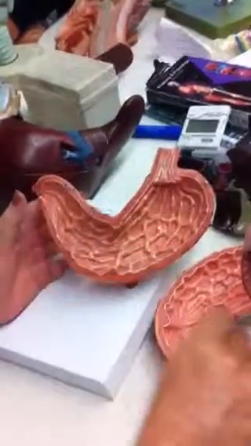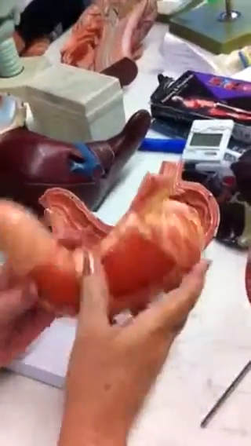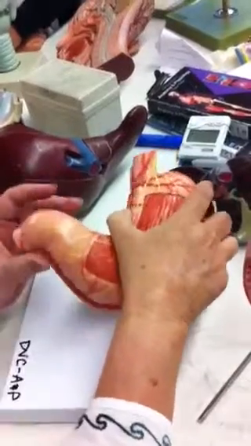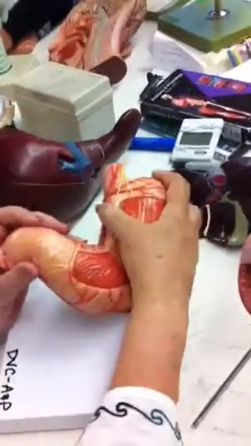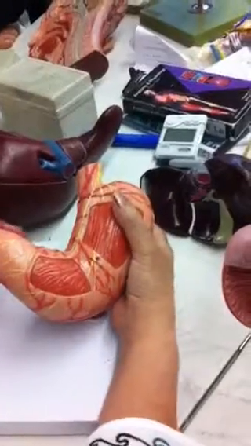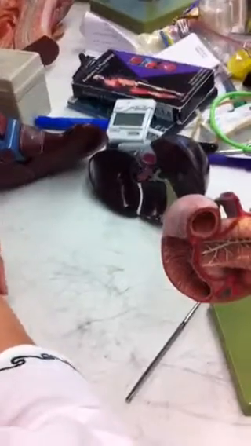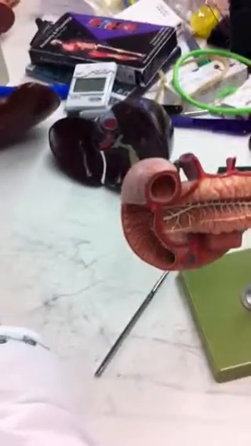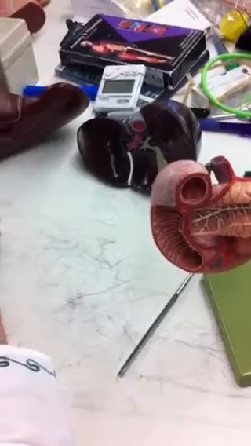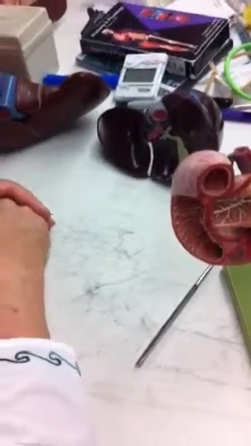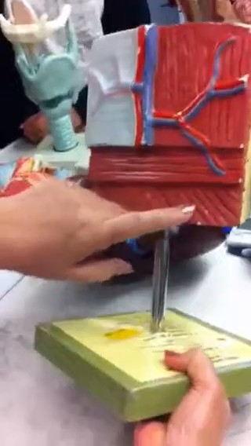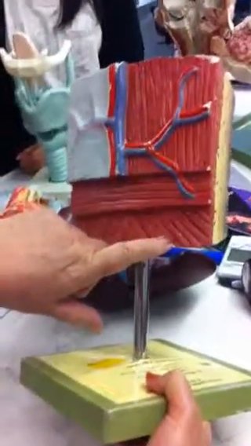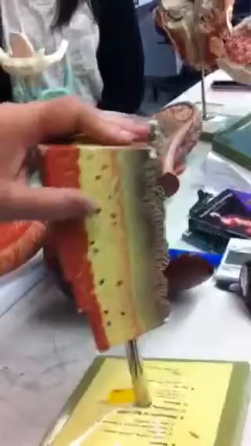Lesser curvature, greater curvature. Can't see much else on this one. The 3 layers of muscle. How about that model of the stomach over out towards the right there? Okay, so this does show that you have an inner, what do you call it, oblique layer, circular layer, longitudinal layer.